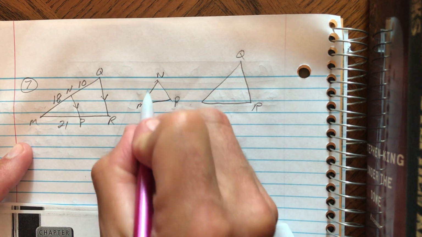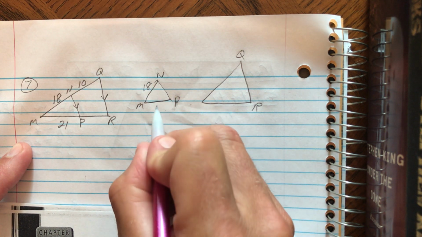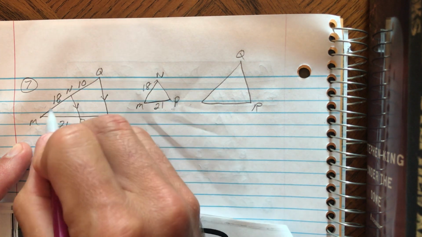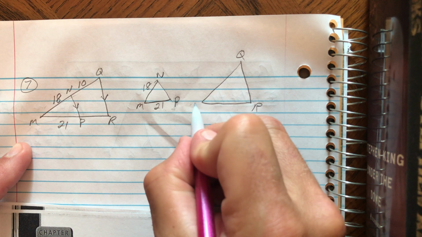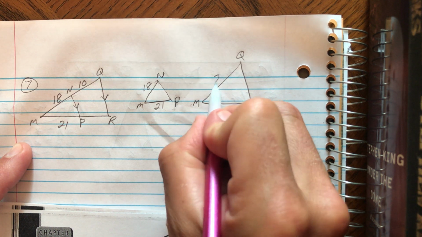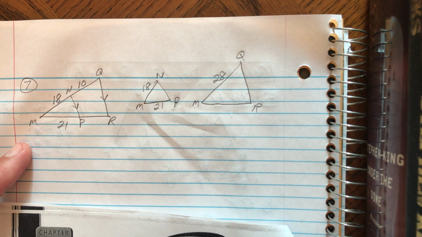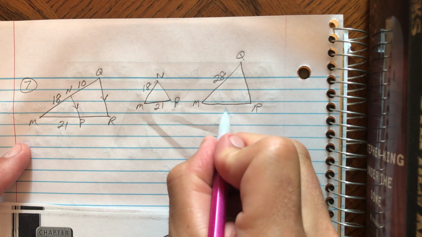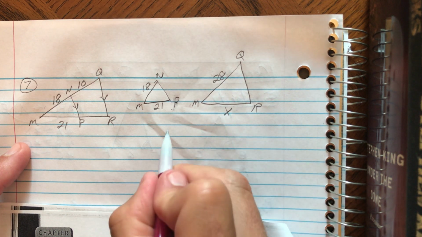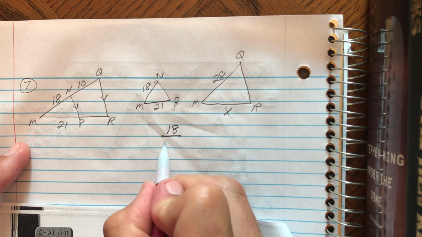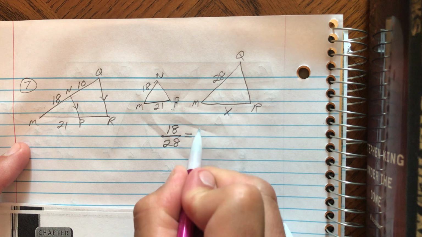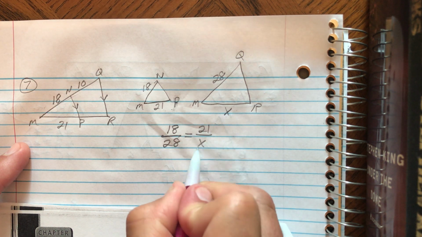So M must go here with the 18, 21, 28 is actually MQ. And what are they asking us to find? Find the length of each segment. So you just set up some proportions. Let's call this x. 18 is proportional to 28, just like 21 is proportional to x.